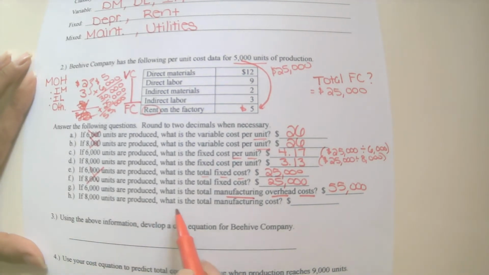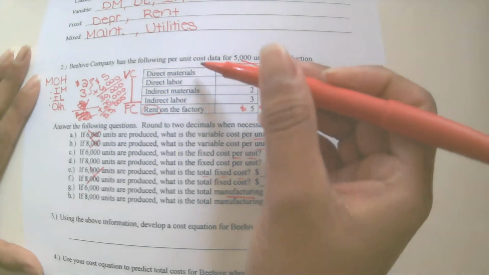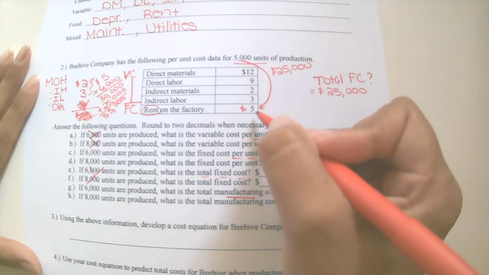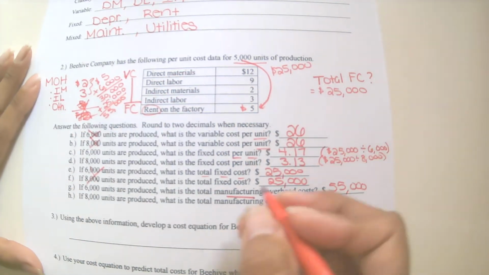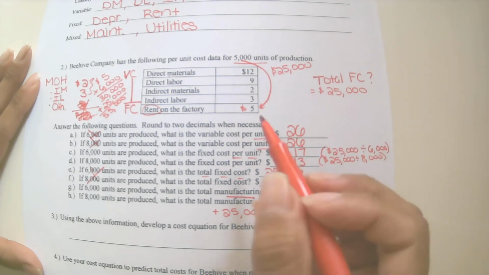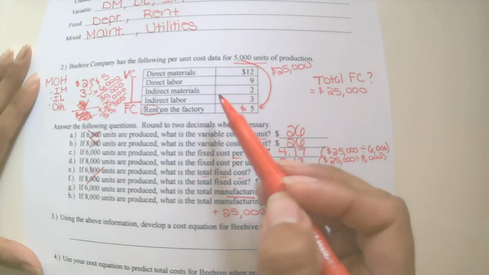Okay. All right. And now let's go down to H. If 8,000 units are produced, what is the total manufacturing cost? Okay, so your total manufacturing cost is going to include everything. We know we won't make that mistake again. We'll just remember this gets added at the very end. So plus 25,000 for rent. So make sure that you have your DM, DL, indirect materials, indirect labor.